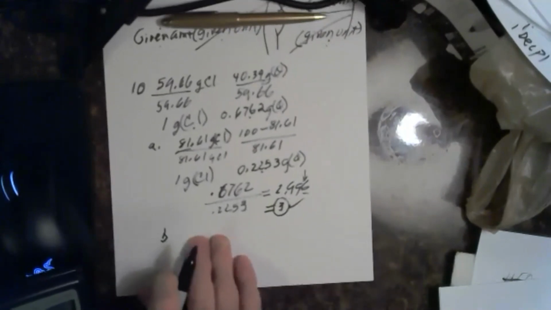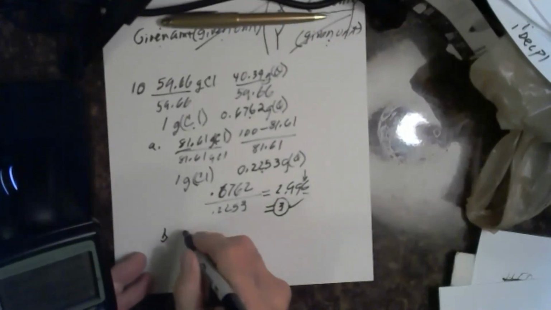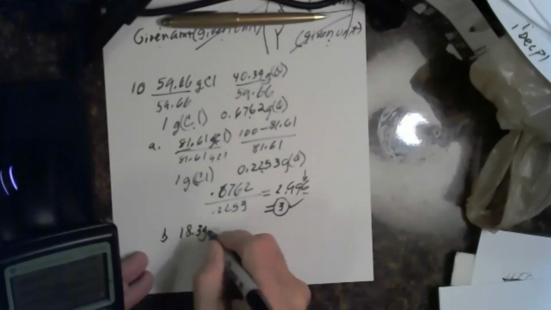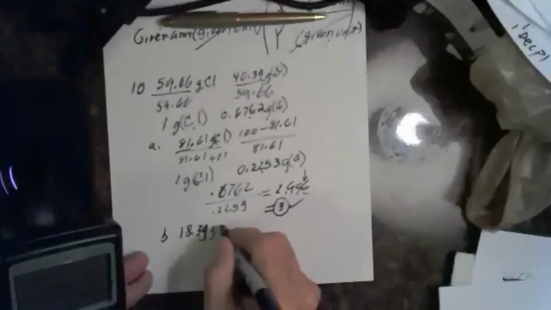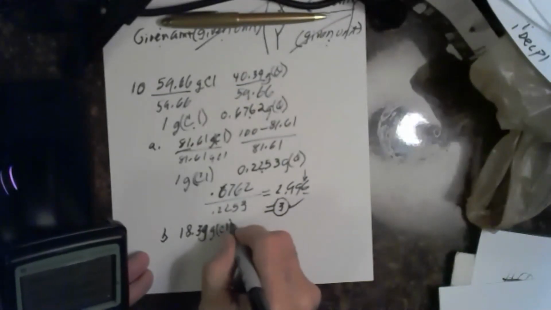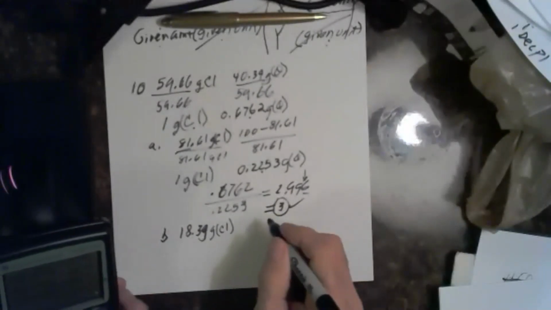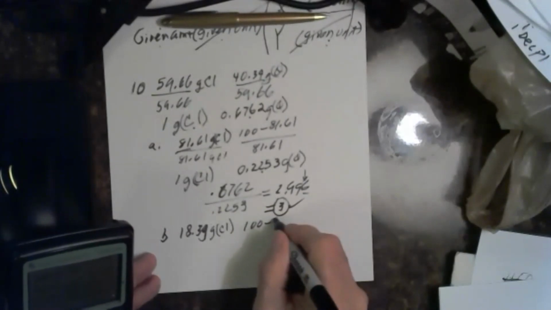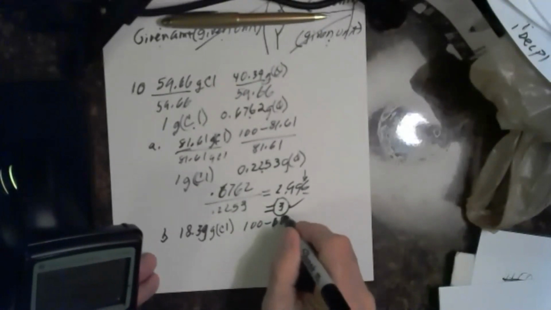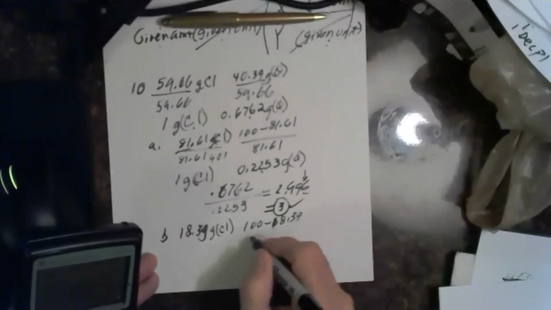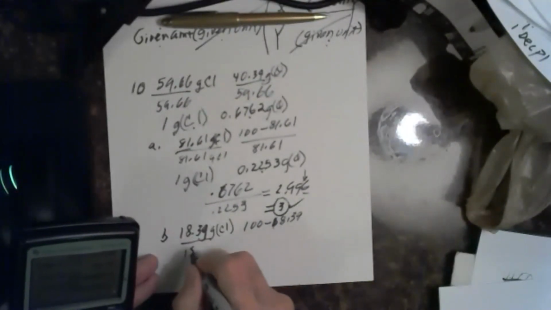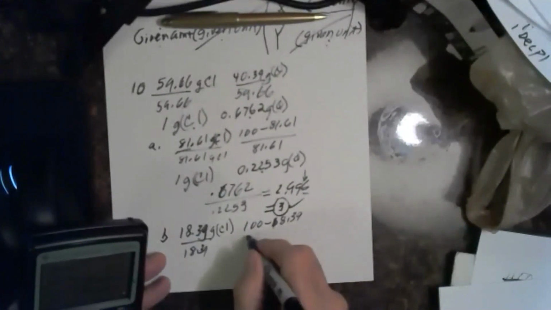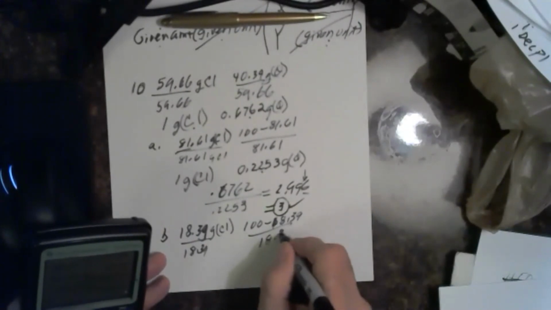And I need to get this up where you can see it. In B, I've got 18.39 grams of chlorine. How much oxygen would that be? Well, I would have the difference, 100 minus 18.39. And I want to divide this one by 18.39, to give me a 1 here. Divide this one then by 18.39.